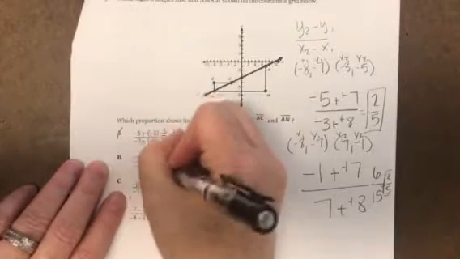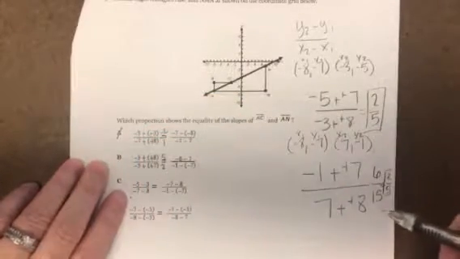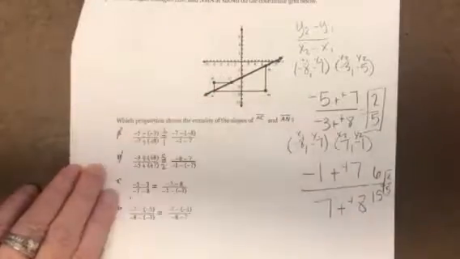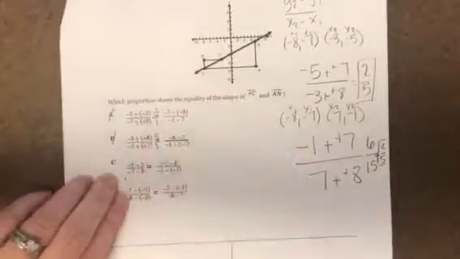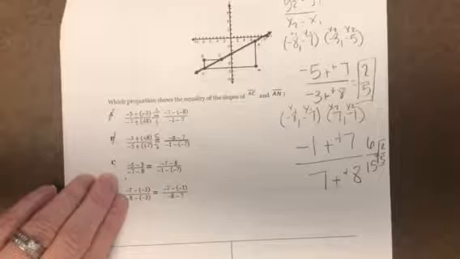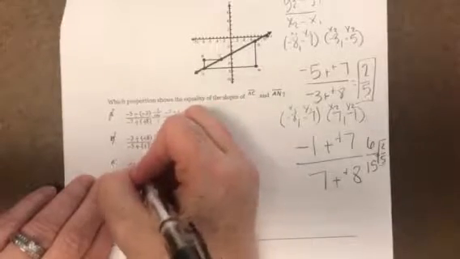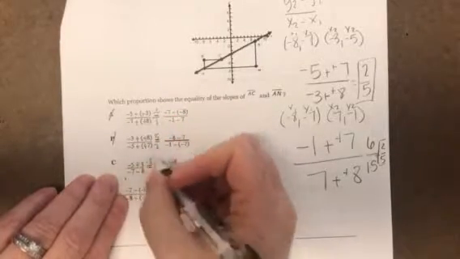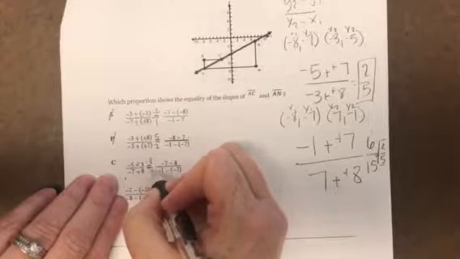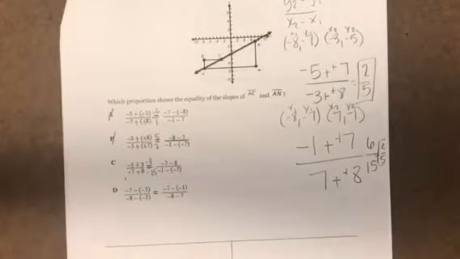Leave, change, change, you should have got 2. That's 5 over 2, so it's reversed. So probably not here. And then this is, somebody shut the door, please. Leave, change, change, it's negative 8 over negative 15. So if you can't simplify that anymore, so that's not going to work.